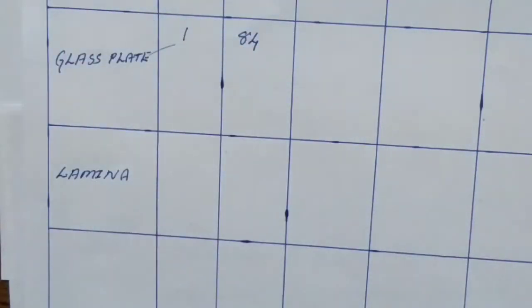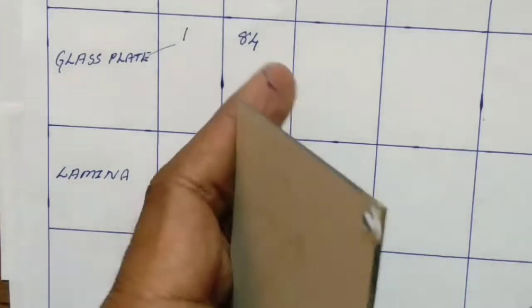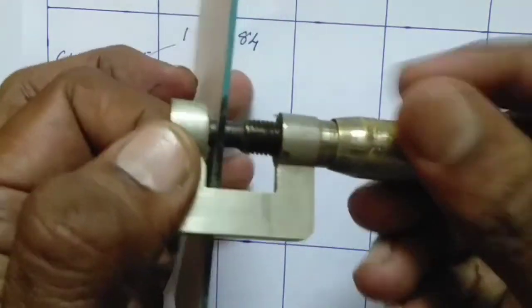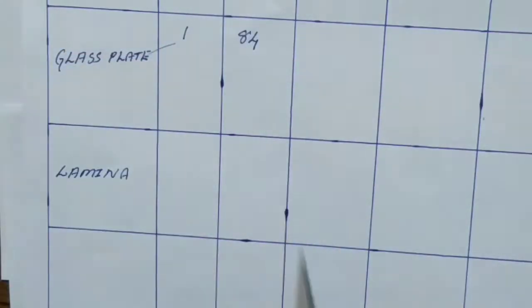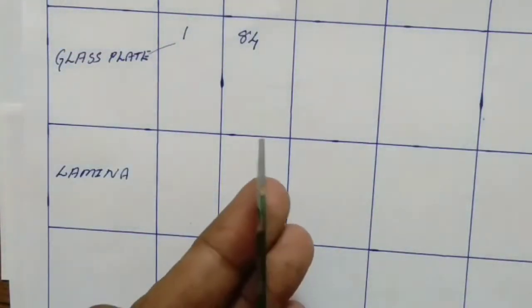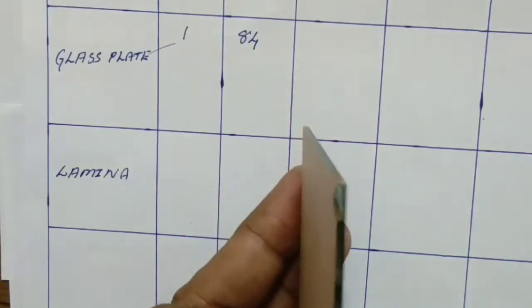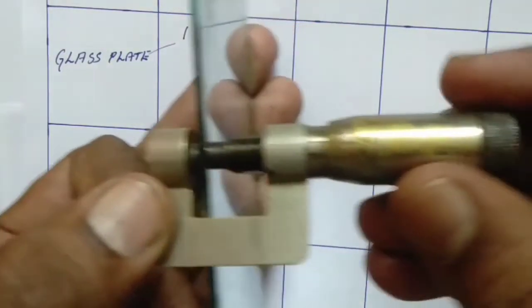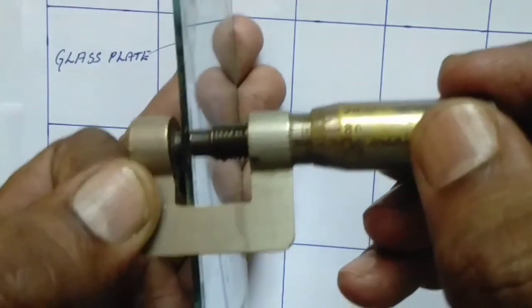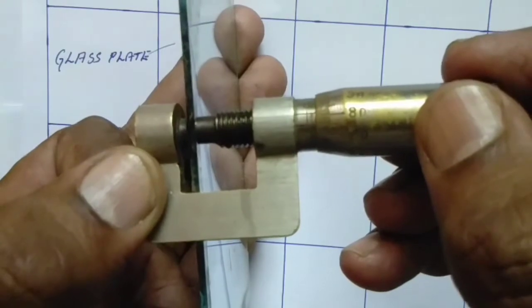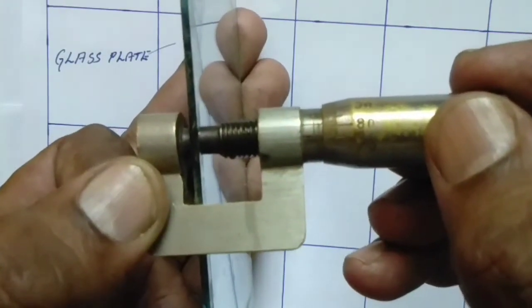In another way, remove this part and put it somewhere here. Here it is 1. So once again, 1 we got, and 83 we got, 183.